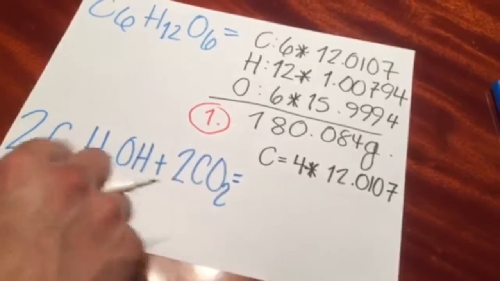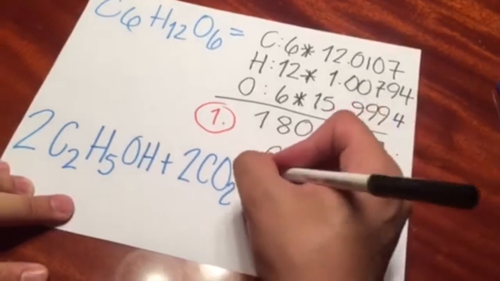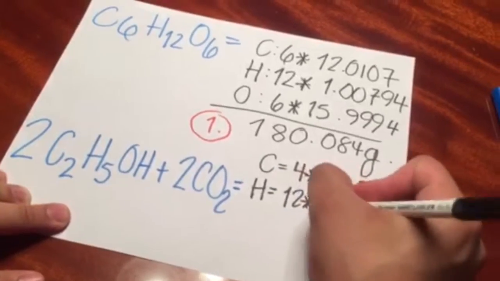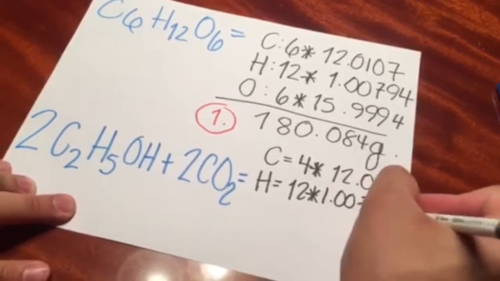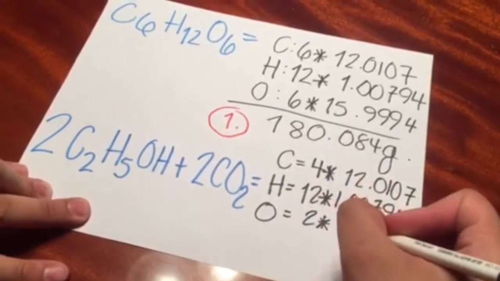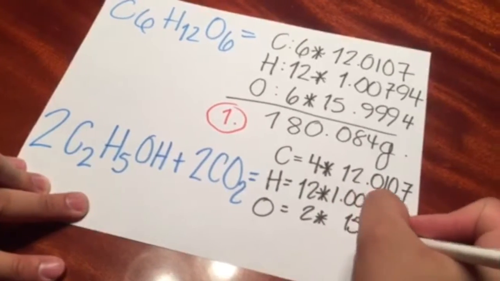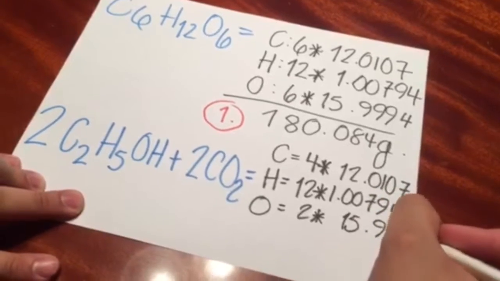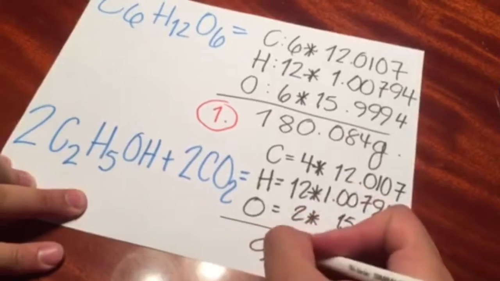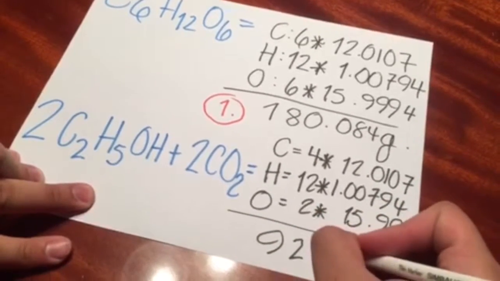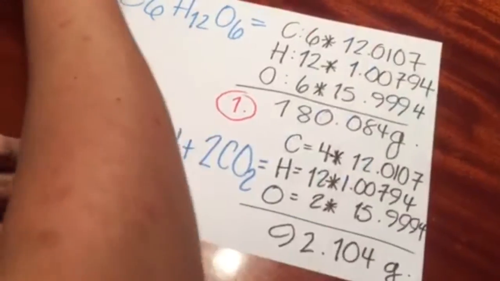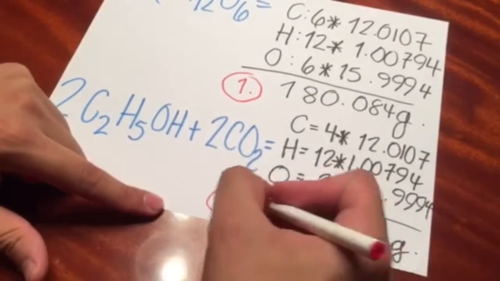Remember to watch all these numbers. You add them all, and that will give you 92.104 grams. We're going to name this number 2.